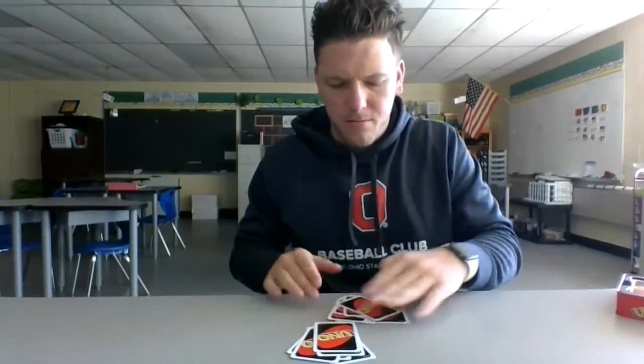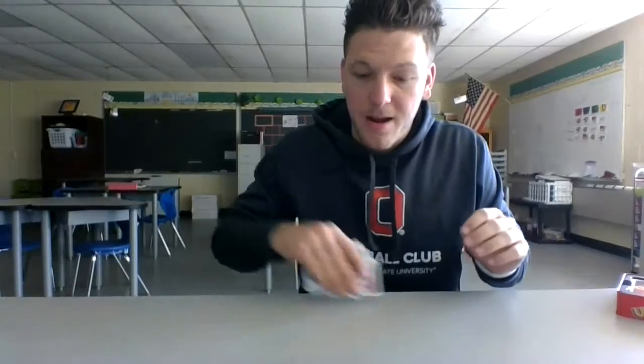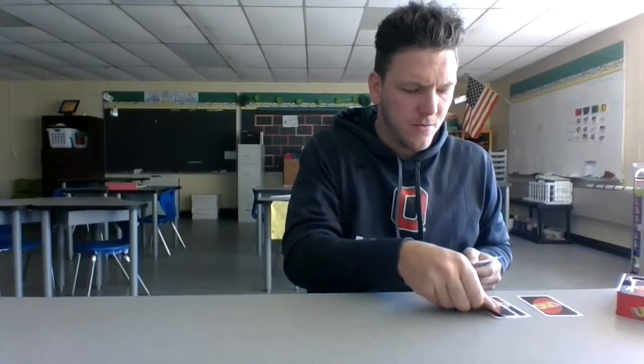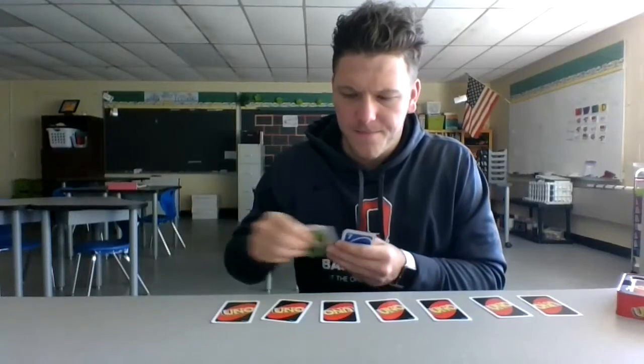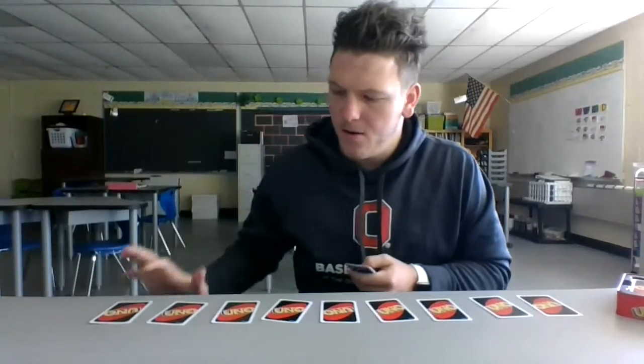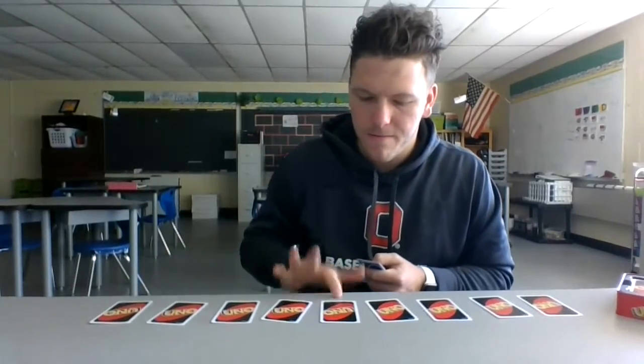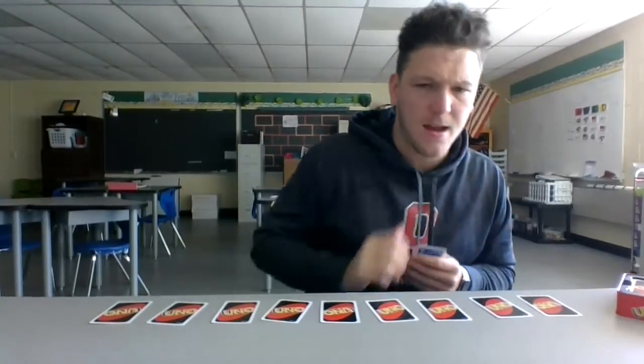Now we can push those all together into one big pile. We had to make sure we had that starting number right, 18, and we have 18 cards here. And now we're going to divide by 9. So we're going to break up these 18 cards into 9 different groups, right? So we're going to count out 9 groups. 1, 2, 3, 4, 5, 6, 7, 8, and 9.